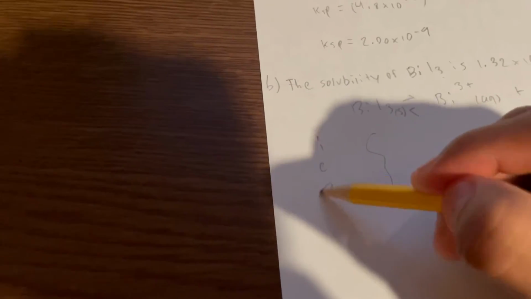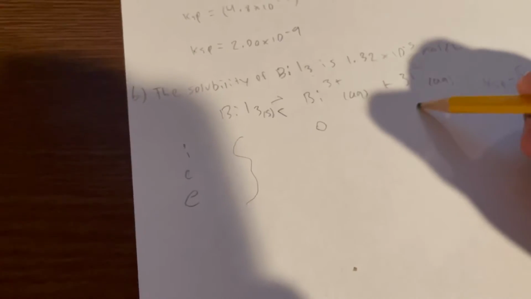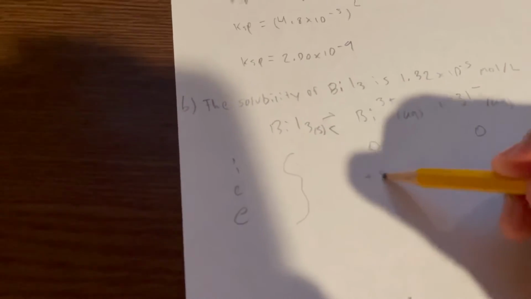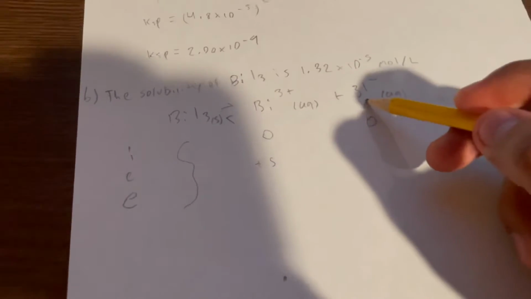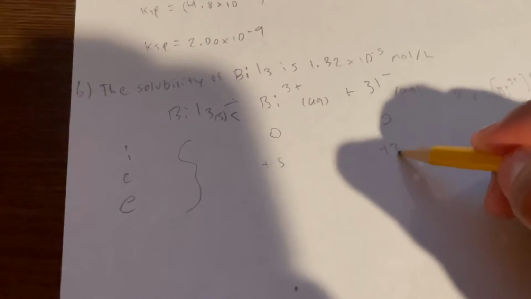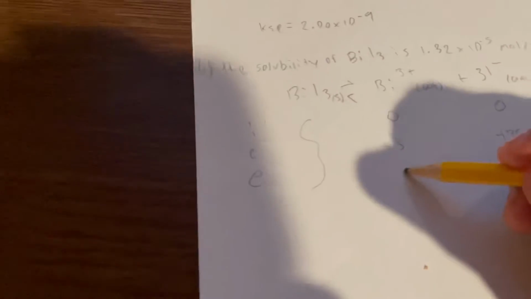Now that we have the Ksp equation, we can start the ICE chart. Again, since we're not given anything initially, we put 0 up here. And since that's now, we put plus S. And right here, since there's a 3 in front, we do plus 3S. So now it's S, 3S.